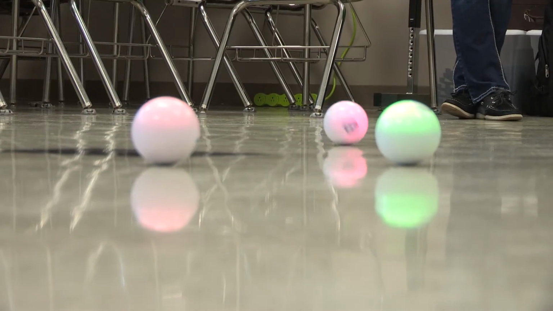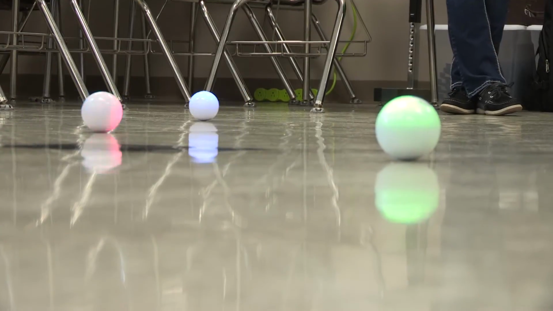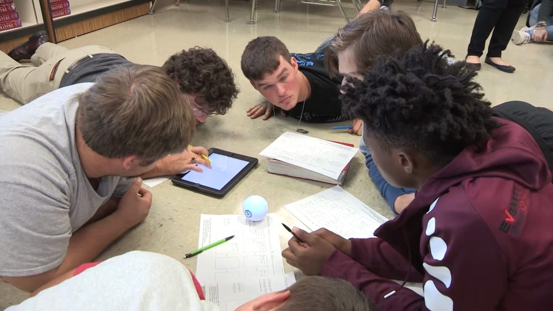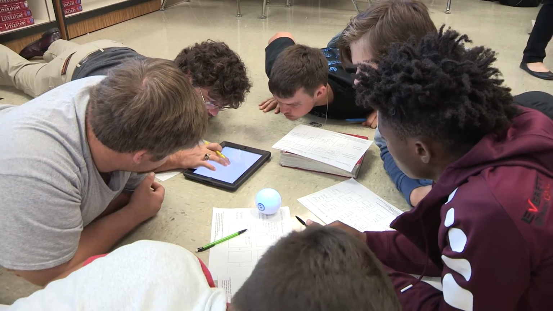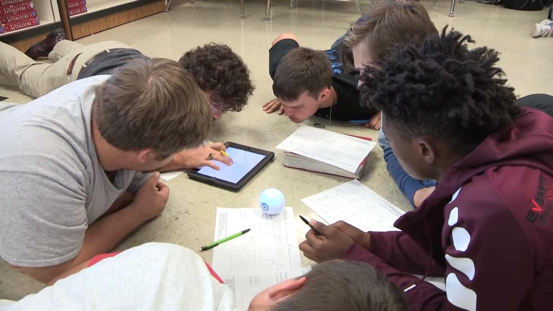So we started by using the basic Sphero app. It's free on the iPad, and it's just a manual driver. So it allows them to drive the Sphero through a maze, just like they would use a video game controller. So it kept the focus on the content of my class, in this case the literature, rather than, oh my gosh, I don't know how to program, how do I use this in my class? So starting with that manual driver is a great way to keep the focus on your content, but also give them that exposure to the technology.